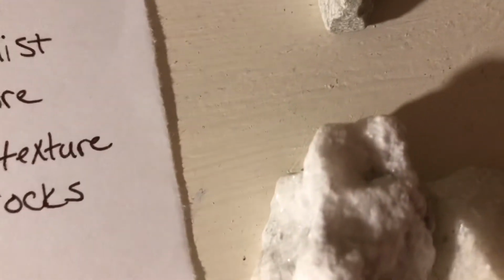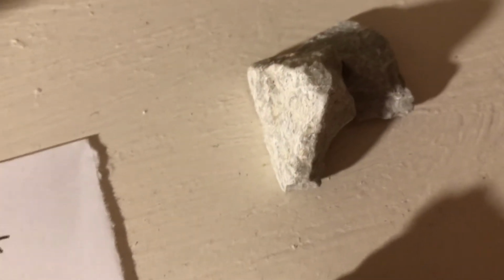So you see how they look similar? Well, when limestone undergoes extreme heat and pressure, it can form marble.